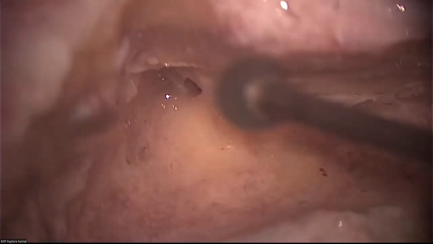So I am thinning a little bit to give more tilt. This is thinning of the canal wall. See, this is thinning of the canal wall.